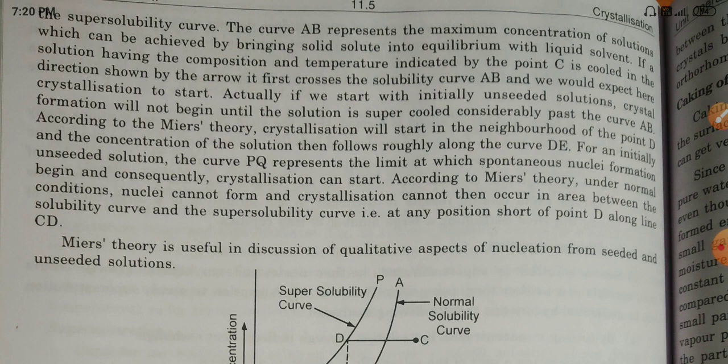If a solution having the composition and the temperature indicated by the point C is cooled in the direction shown by the arrow, it first crosses the solubility curve AB, and one would expect crystallization to start here. Actually, if we start with an initially unseeded solution, crystal formation will not begin until the solution is supercooled considerably past the curve AB.